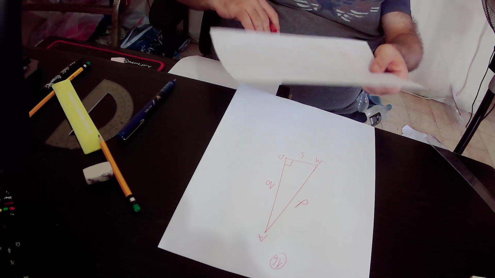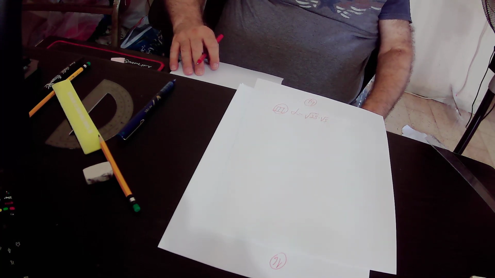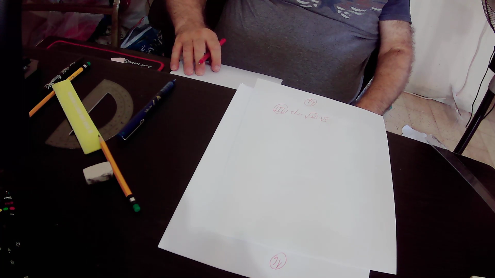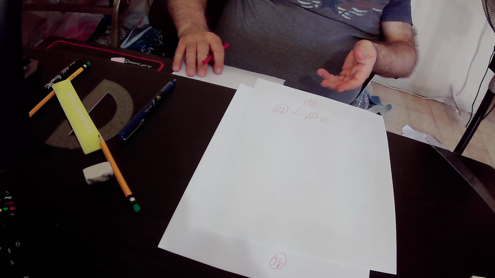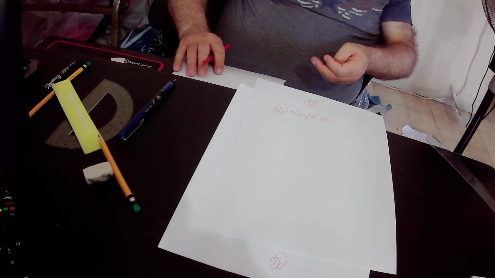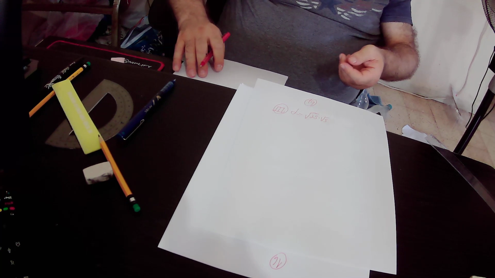We separated root 25 times 5 into root 25 times root 5. The root of 25 equals 5, so I write it down.